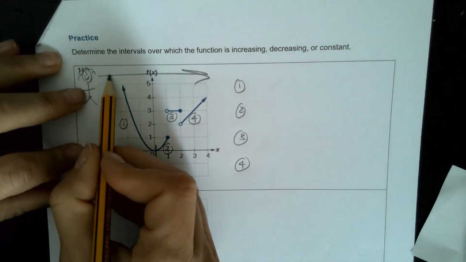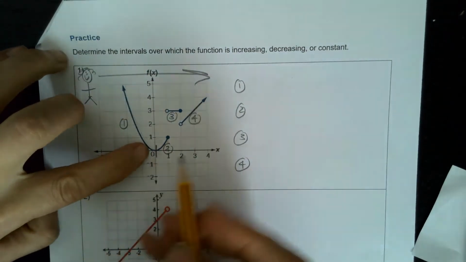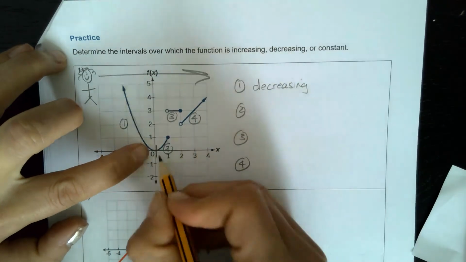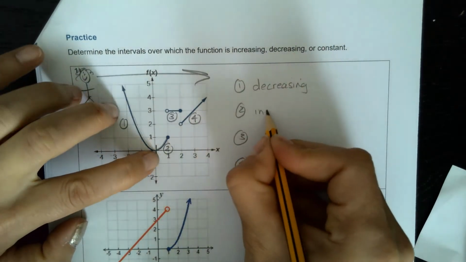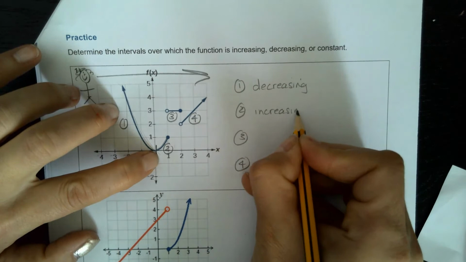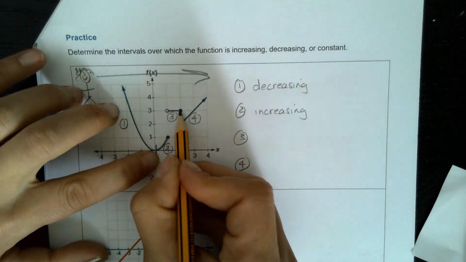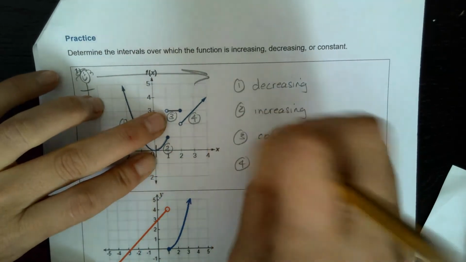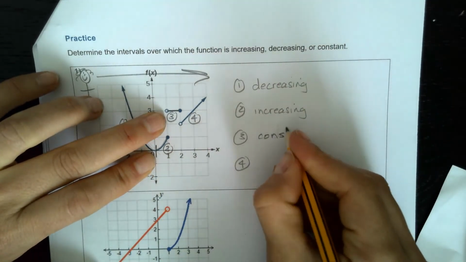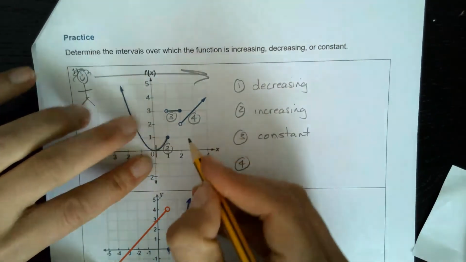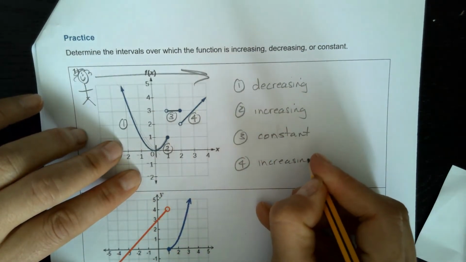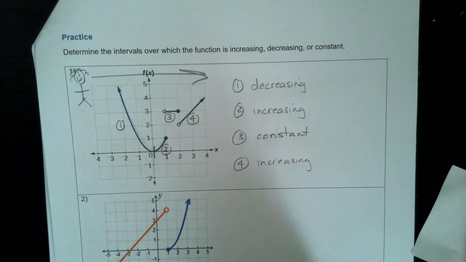So if I'm walking this way, I'm going downhill. So that's decreasing. Then I'm going uphill, which is increasing. Then I'm on a flat part, which is constant. Oops, I spelled it wrong. Constant. And then I'm going uphill, which is increasing. So I'm just writing the words first.